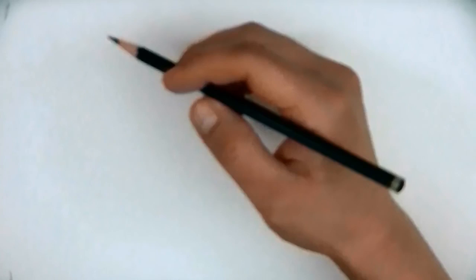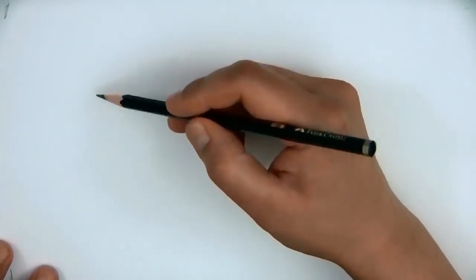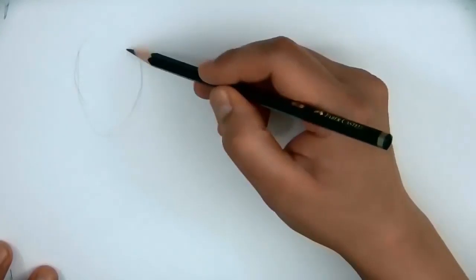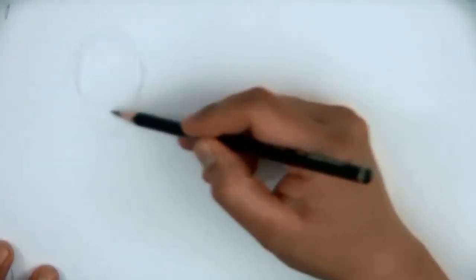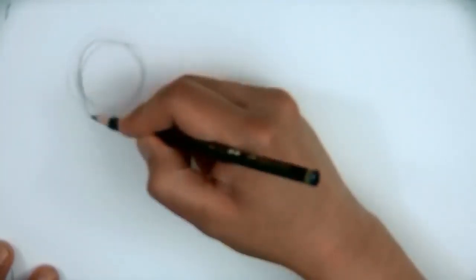So this is going to be a very basic proportion of the face. In this video, number 1 or lesson 1, I'm just going to do the front view. It might get a little refocus here. So basically you want to start off with the circle first. It's getting a little blurred, sorry. It will go away pretty soon.